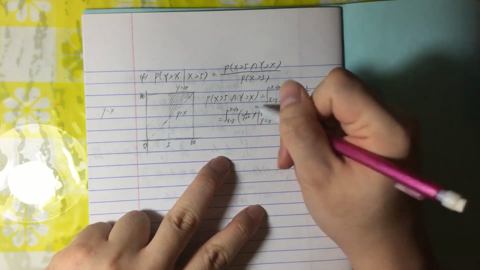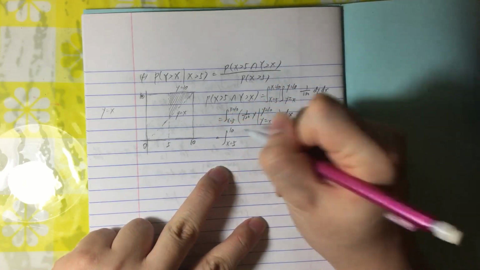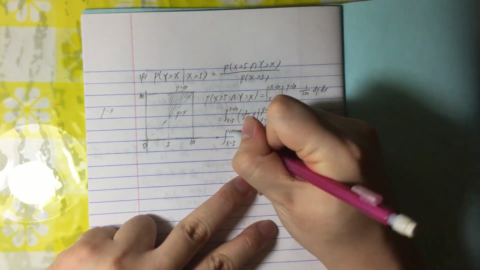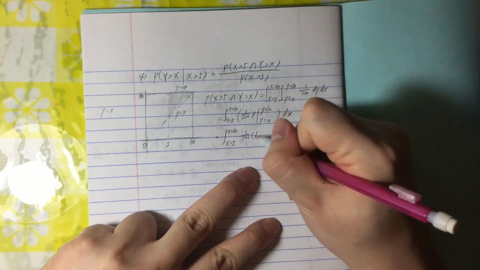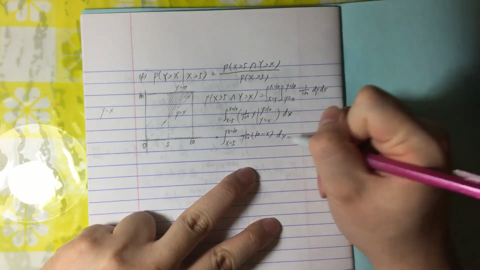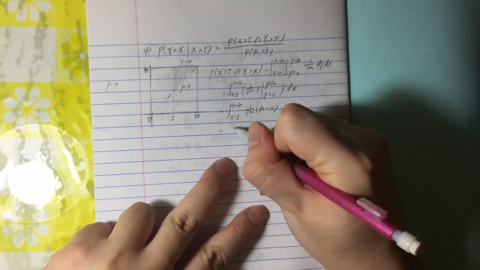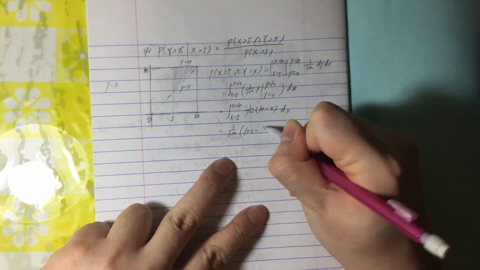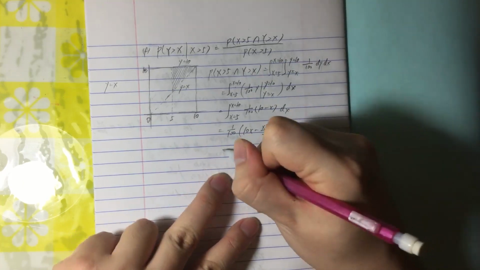Then we plug in the upper and lower limit and take the difference. If I plug in the upper limit, I get 10. If I plug in the lower limit, I get x. So I get 10 minus x dx. Then take the antiderivative with respect to x. I get 10x minus x squared over 2. Evaluate from 5 to 10.